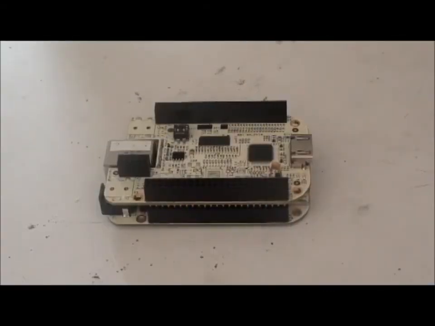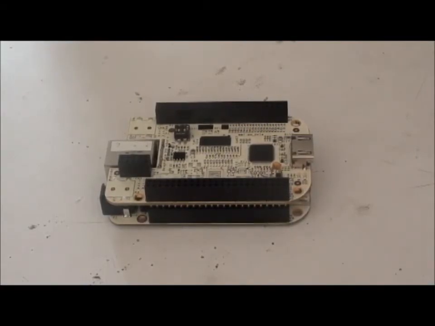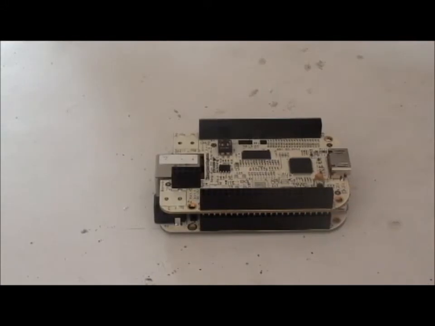Today, let us see the demonstration of the BeagleBone DVI cable using Android 2.3 on BeagleBone. So here is the BeagleBone DVI cable. This DVI cable provides a DVI interface for the BeagleBone. The DVI output is 16-bit and it is provided via the HDMI connector.